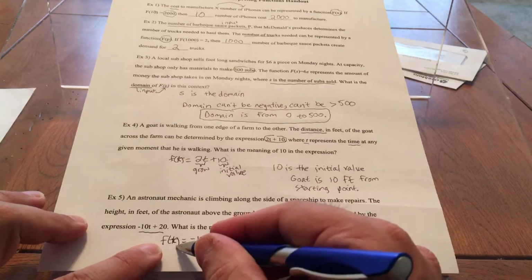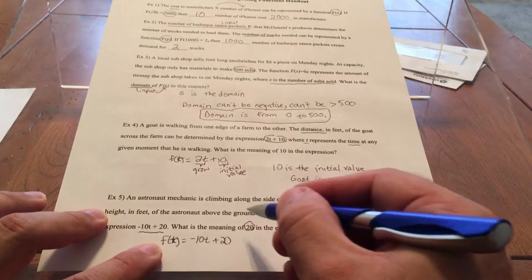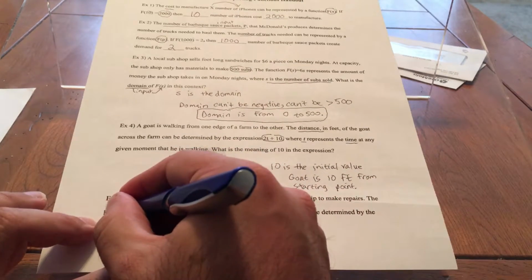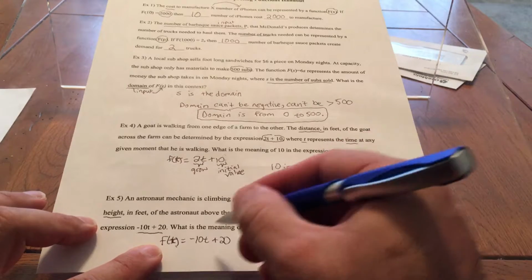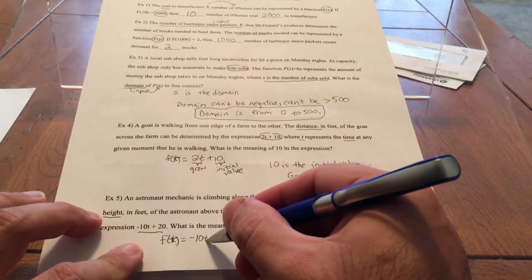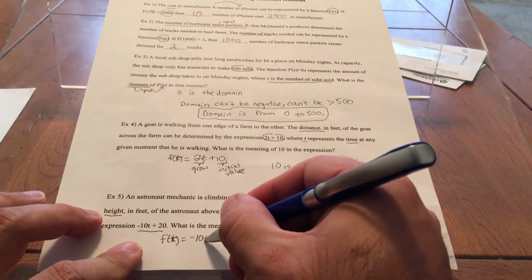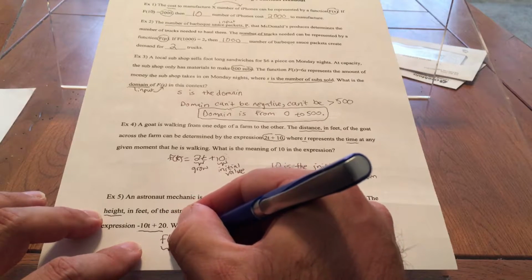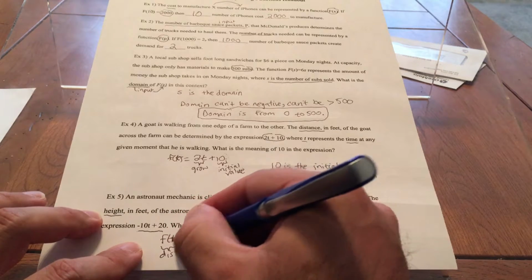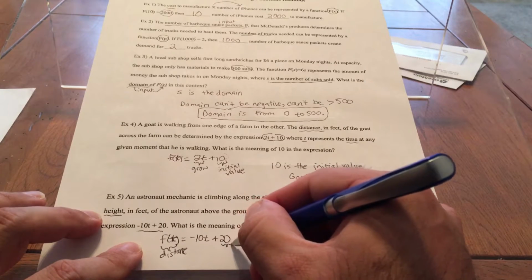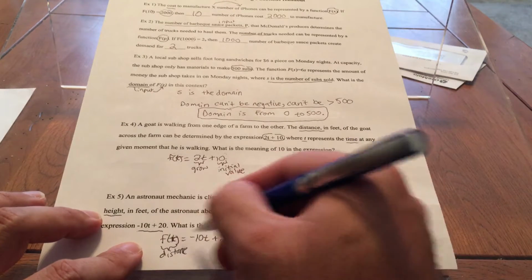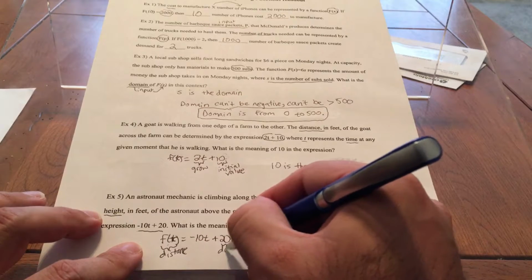F of x represents the height, the distance, and t represents time. Okay, so in this function, our t is time. This is a unit of distance, again. So this 20, being the only thing left on the end, must also represent distance.